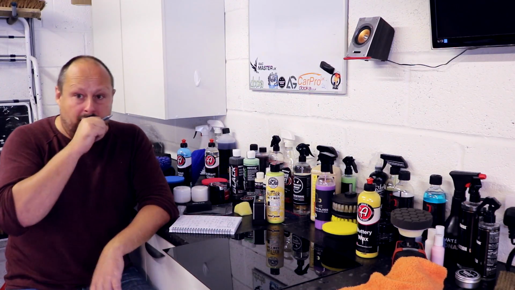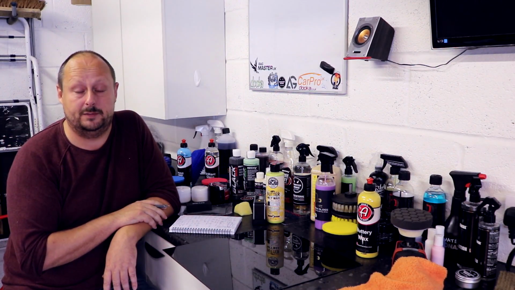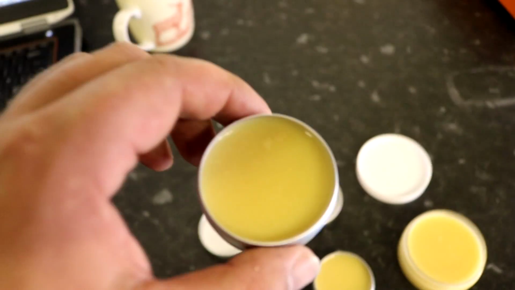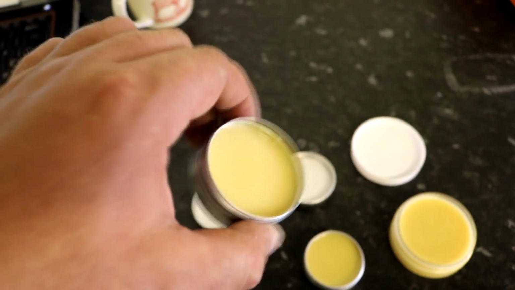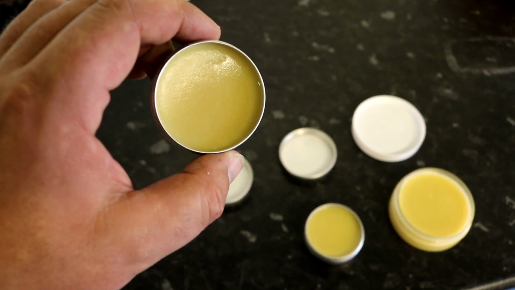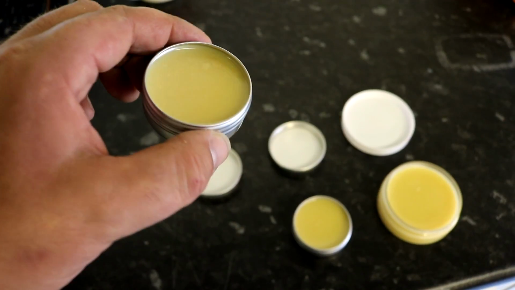So that's where we are with the waxes. All going good. It's going to take a little bit of time to get something half decent, so at the moment it's just all fun and games. That's what we've been doing on the Forensics Detailing channel for a while, messing around with waxes, doing lots of product testing and stuff like that.